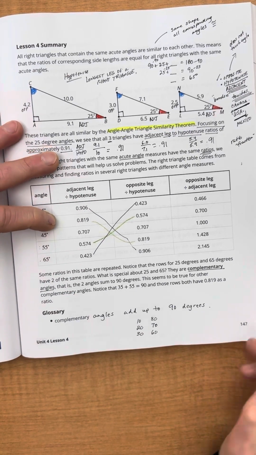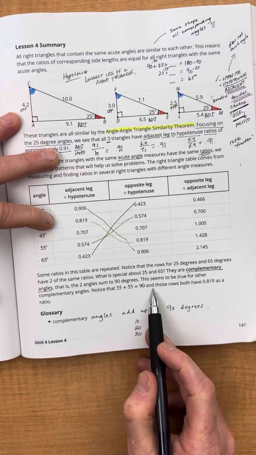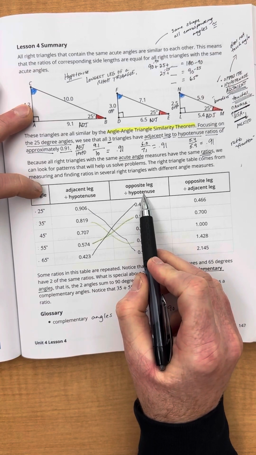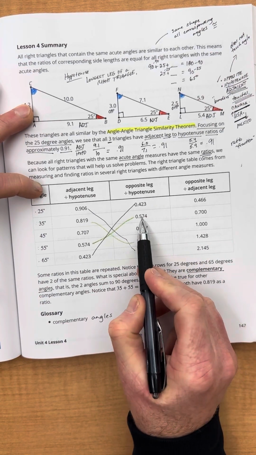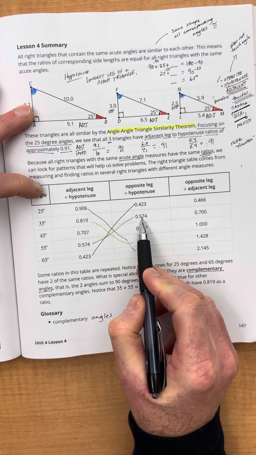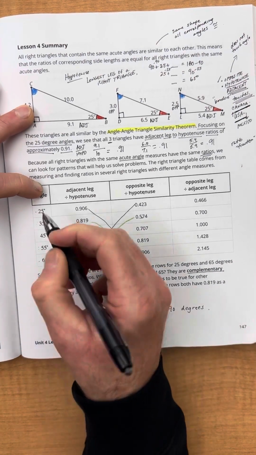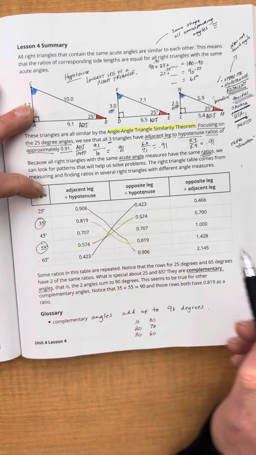They found that opposite over hypotenuse for 35 is the same as adjacent over hypotenuse for 55. 35 and 55 add up to 90.